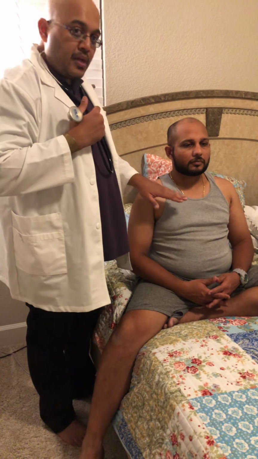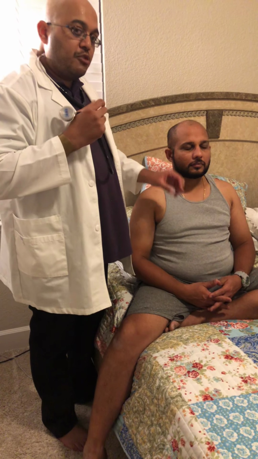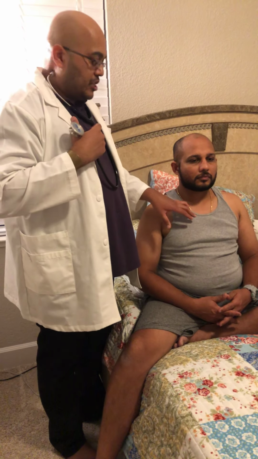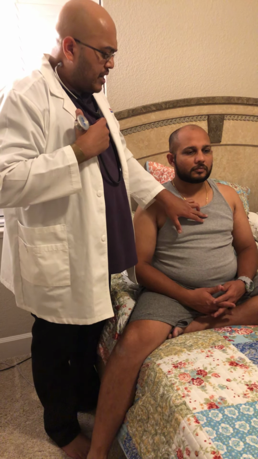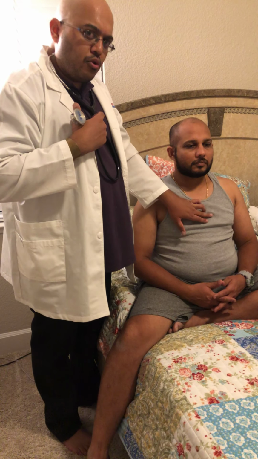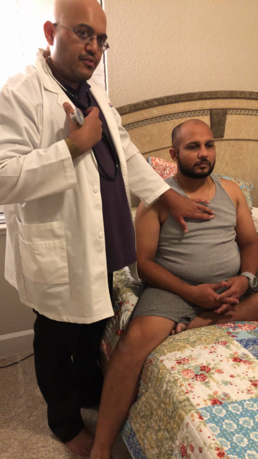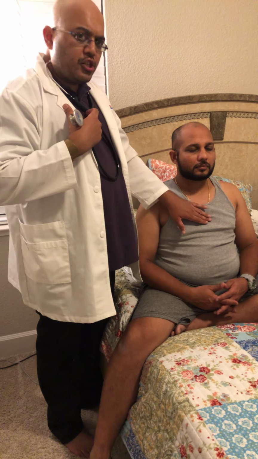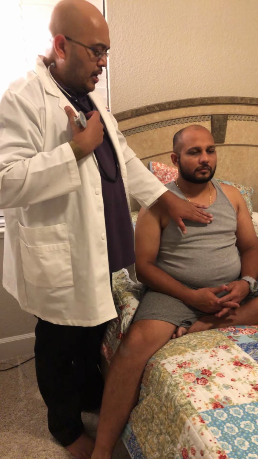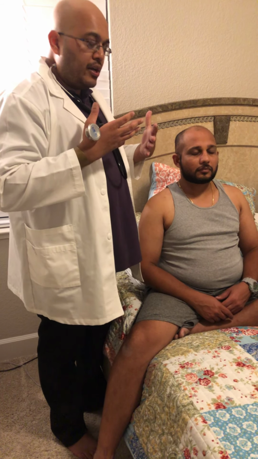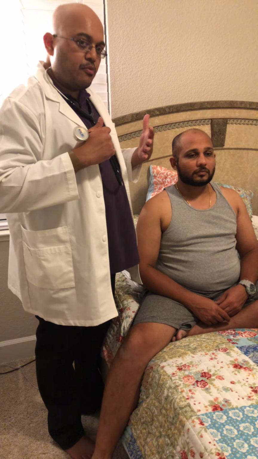While I'm at it, I'm going to listen to the physiological splitting of S2, which is best heard on the left lower sternal border or Erb's point at the third intercostal space on the left side. Physiological splitting of S2 is best heard during late inspiration.